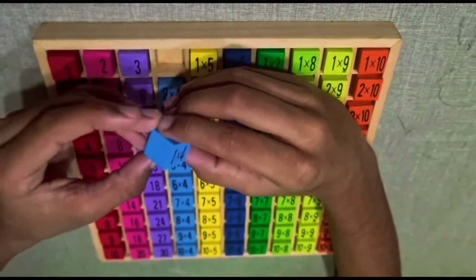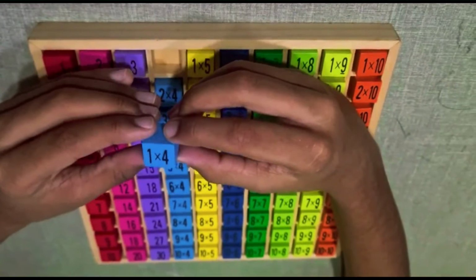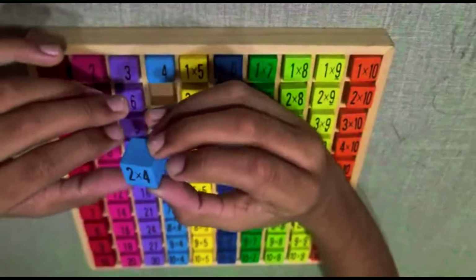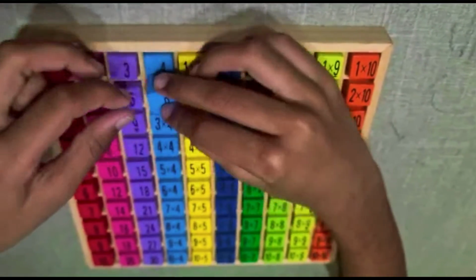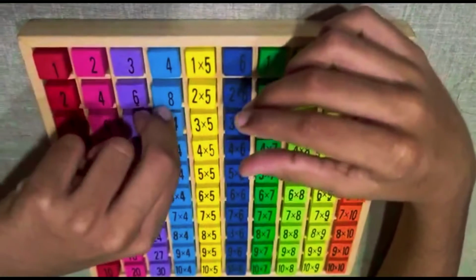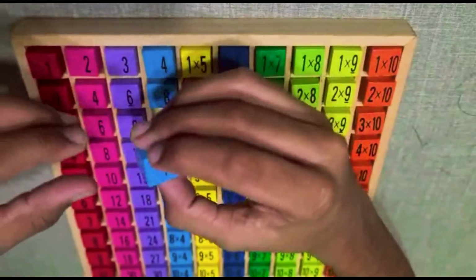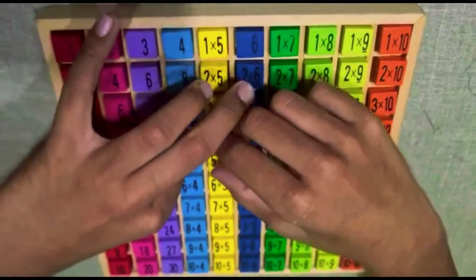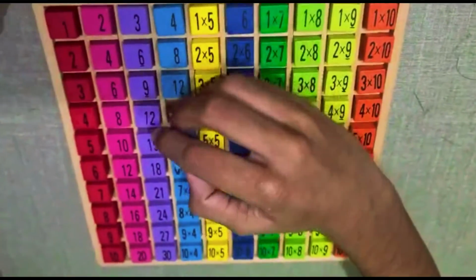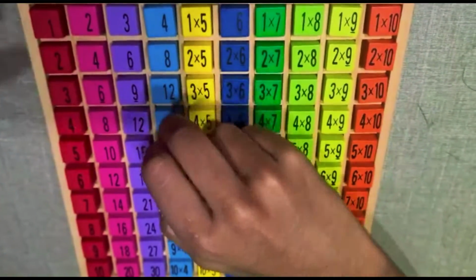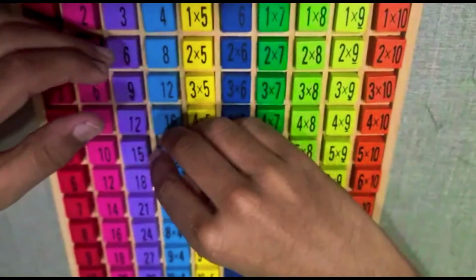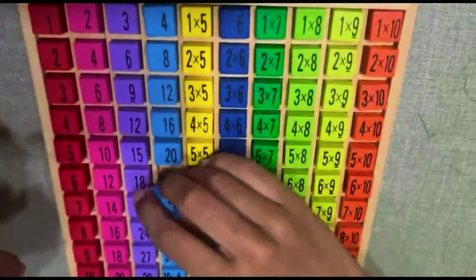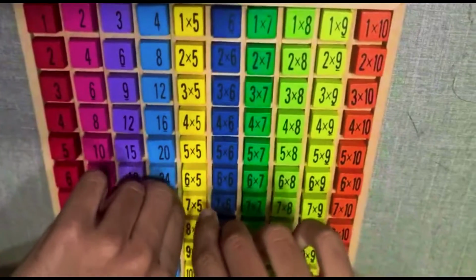Now we are moving on to the fourth table, which is 1 into 4 is 4. 2 into 4 is 8. 3 into 4 is 12. 4 into 4 is 16. 5 into 4 is 20. 6 into 4 is 24.